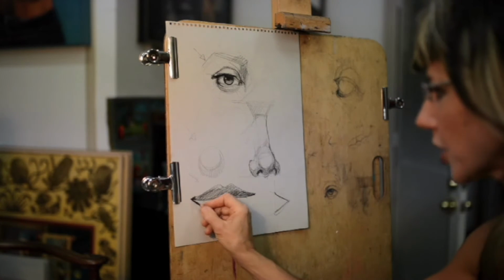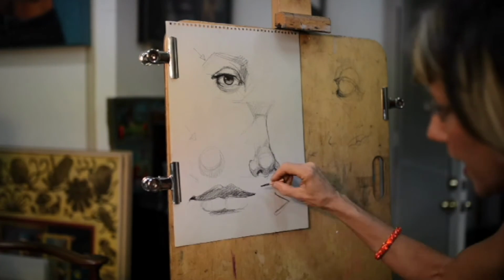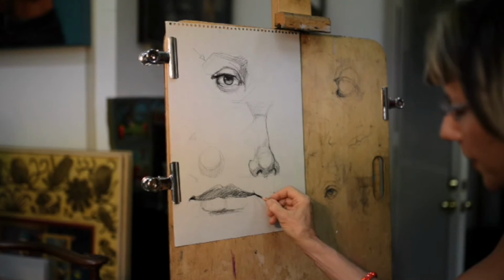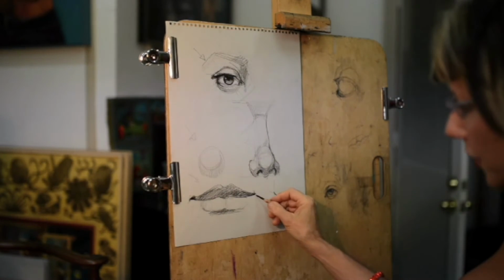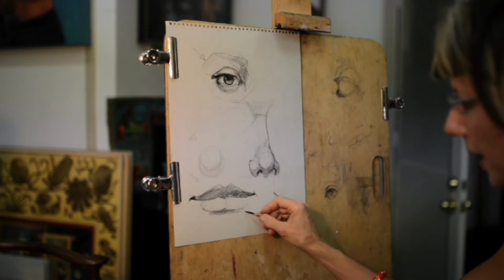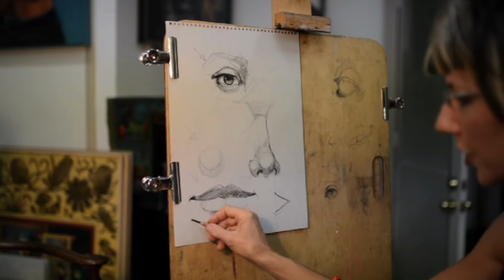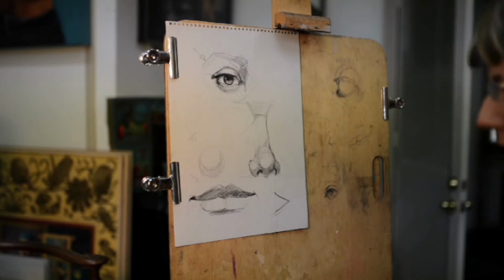So roughly that would be the tone of the upper lip. And you'll find as well that, generally speaking, because of the way the lip tucks into that corner, there's usually a little bit of light coming in here. It's that little bit of light that will be a similar tone to the lower lip on the side of the mouth.